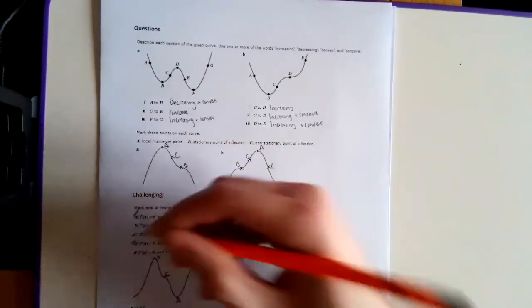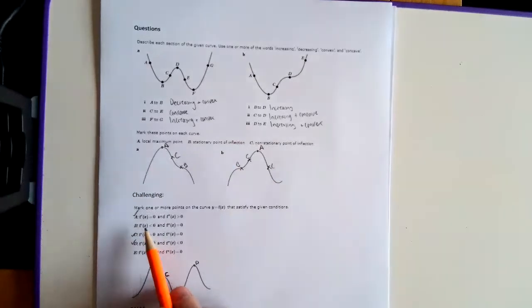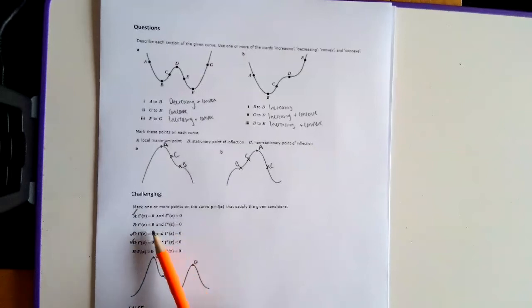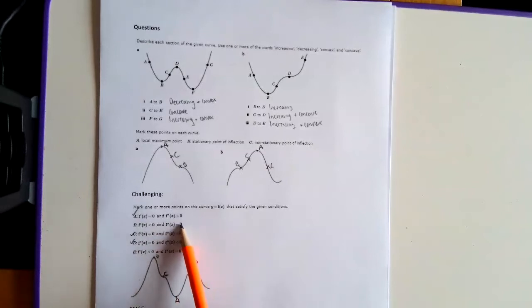Okay, so I've done those. Here I want f dash x to be less than 0 and f dash dash x to equal 0. So I want the gradient to be negative, and I want the gradient of the gradient to be 0.